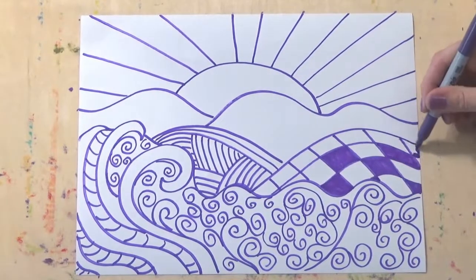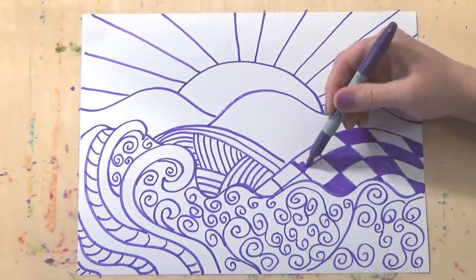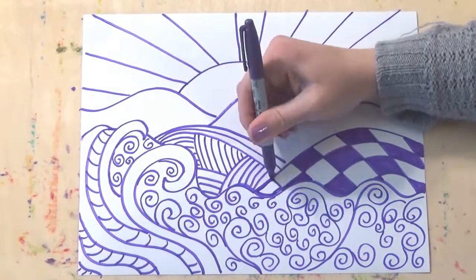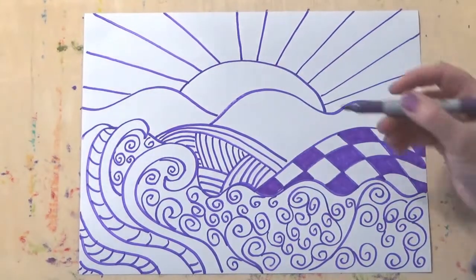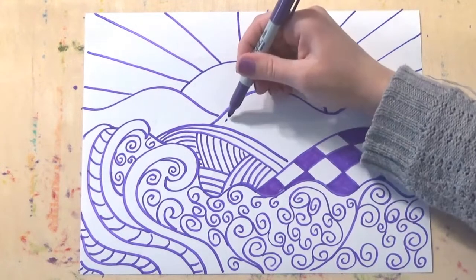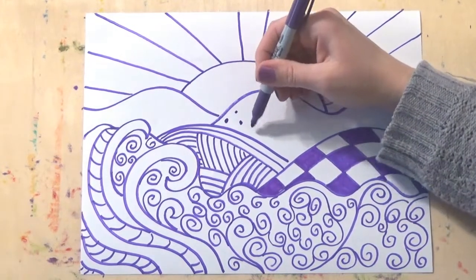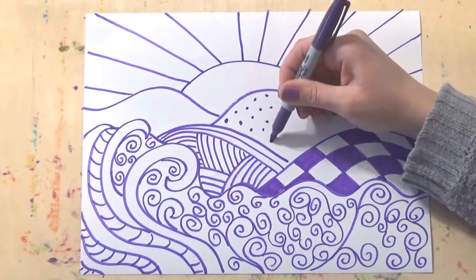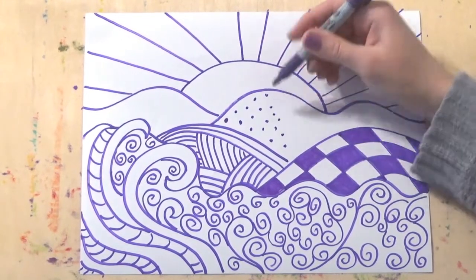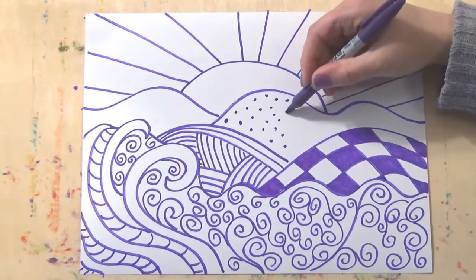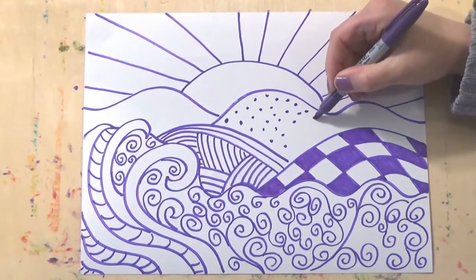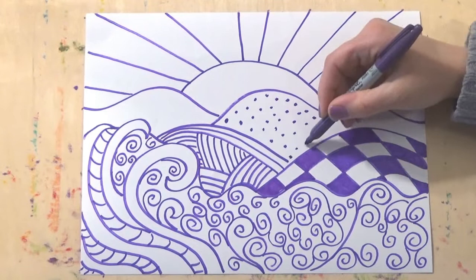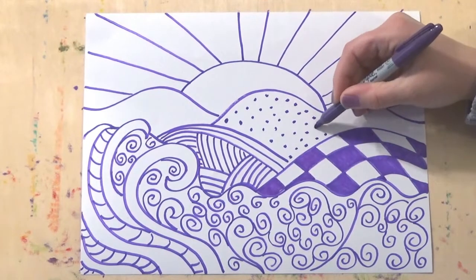I'm going to speed this part of the video up, but if you need to pause at any point to catch up or finish your own designing, go ahead and do that. All right, so I'm moving on to my third hill, and I'm just going to keep it simple. I'm just going to do a bunch of dots. Sometimes simple is better, especially with all of the busyness going on with the lines and the checkerboard and the swirls. I think the dots will be a nice change of pace for the eyes to look at.